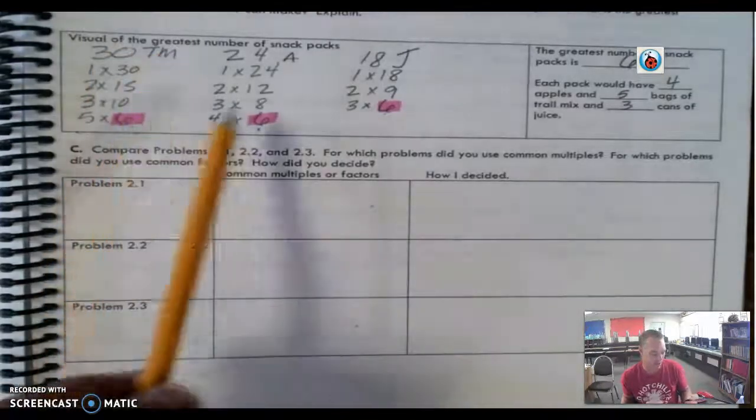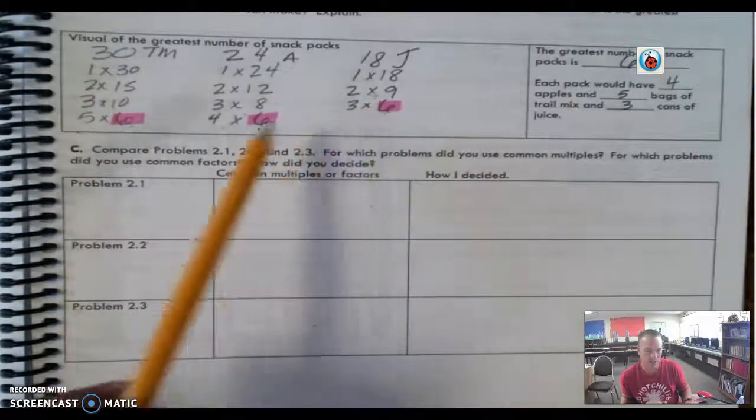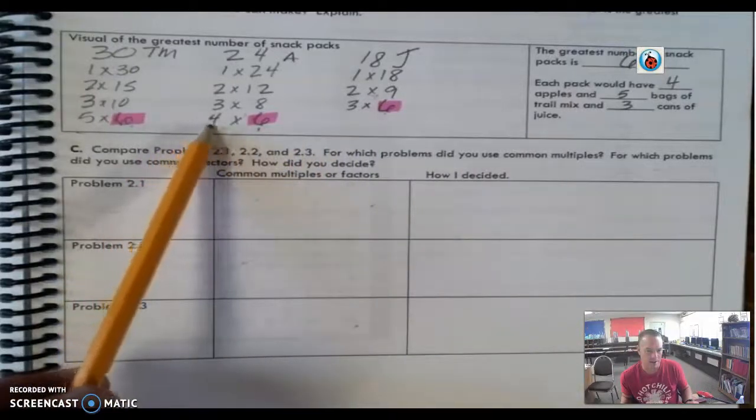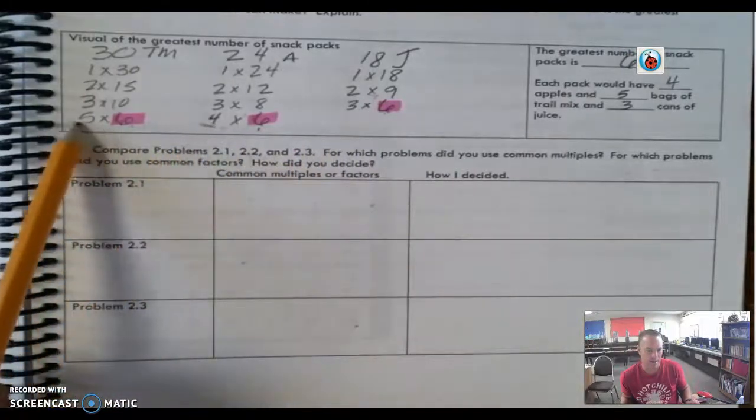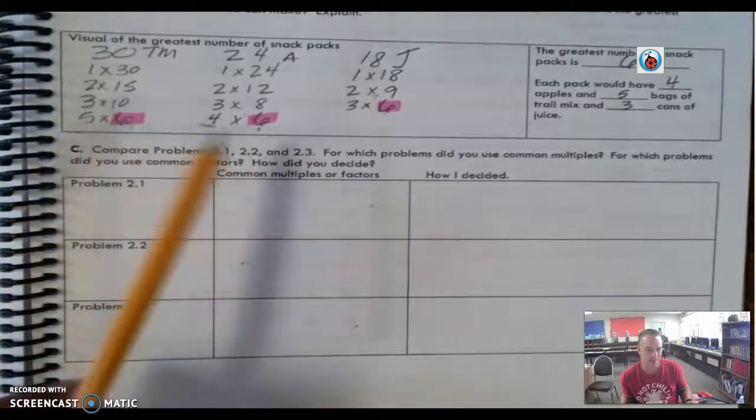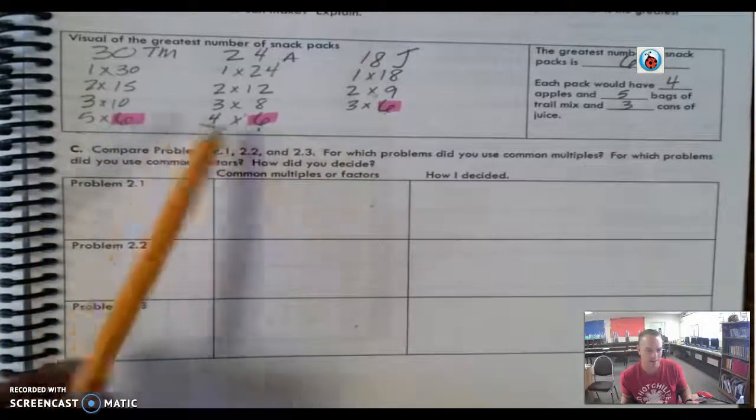Again, the greatest common factor tells us how many bags to use, and the other number that goes with that factor tells us how many of that item go in there. So 6 bags, 5 trail mix, 6 bags, 4 apples, 6 bags, 3 juices.